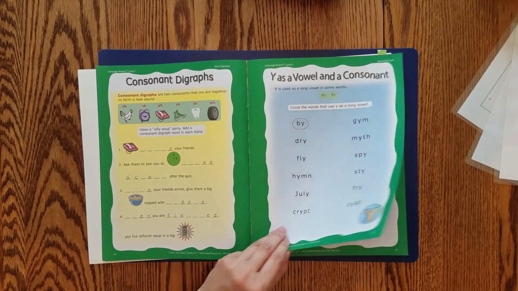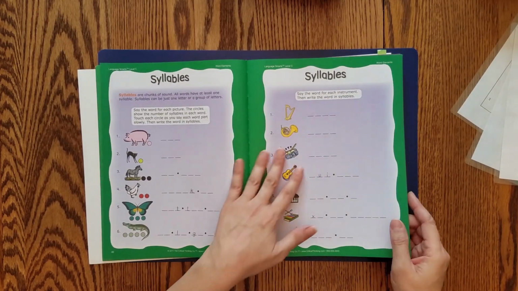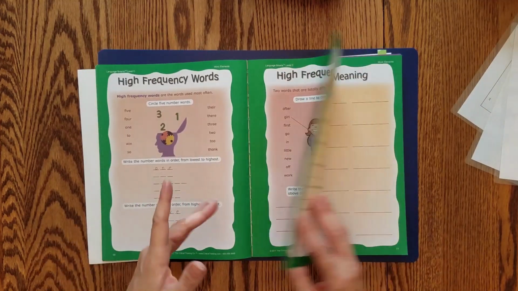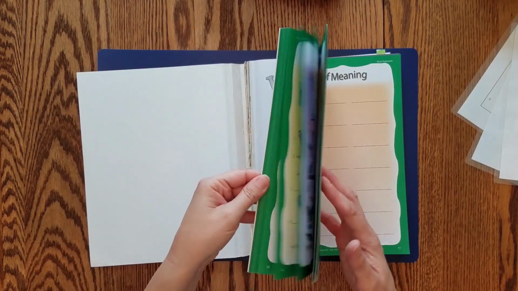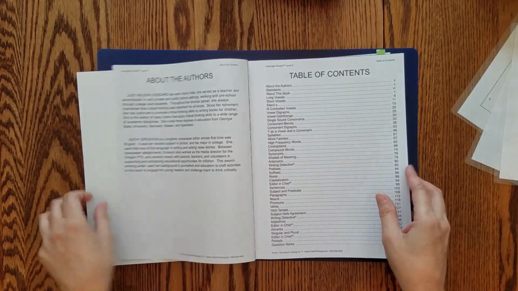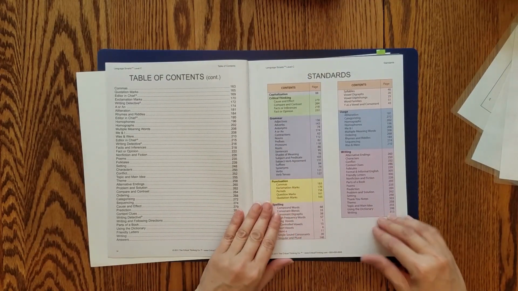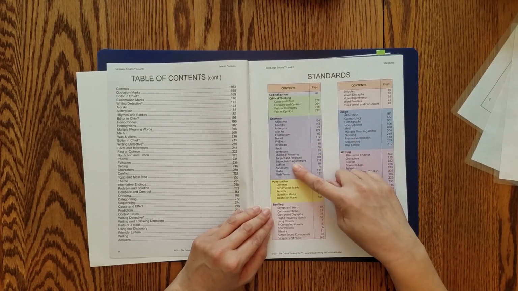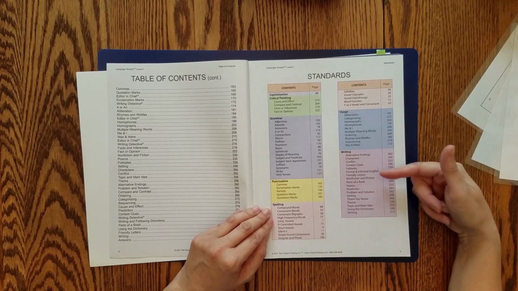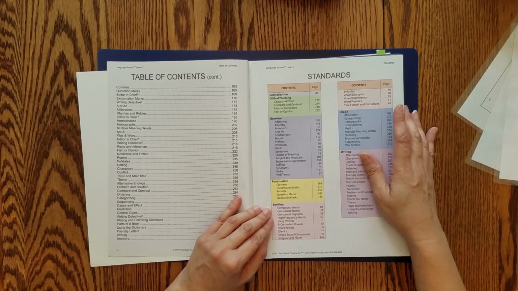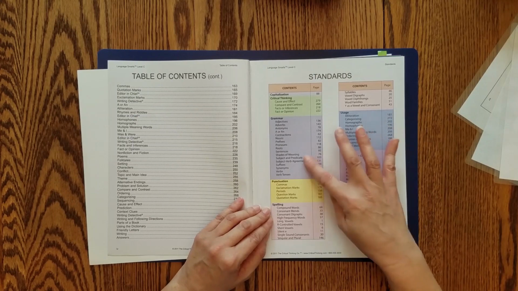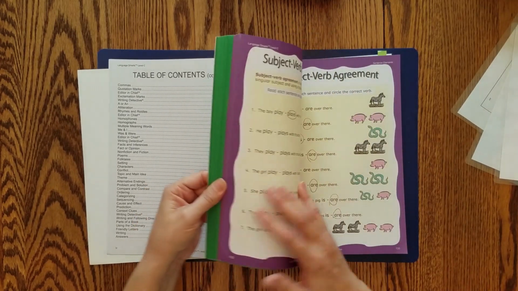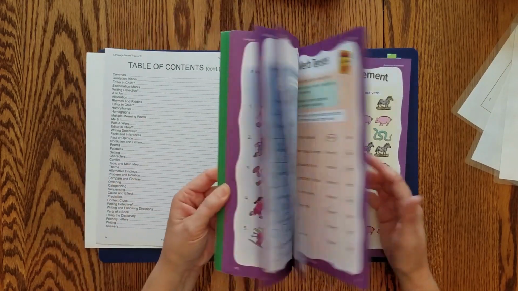So then we've got syllables. Again, that seemed a little elementary at that point as well. So I just use this to skip around in. It has a topical index along with the table of contents, and it gives the page numbers for each lesson, and it organizes it by topic. So when I feel like we want to practice something, I will go into this index and then find an appropriate lesson.